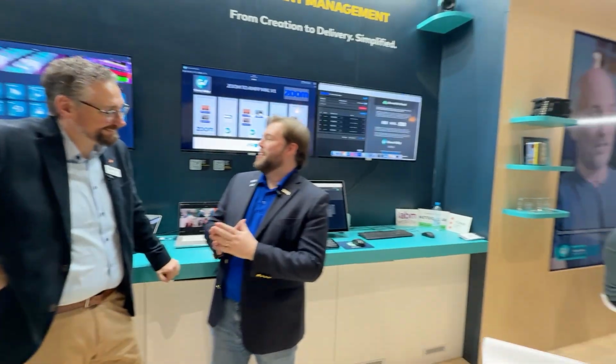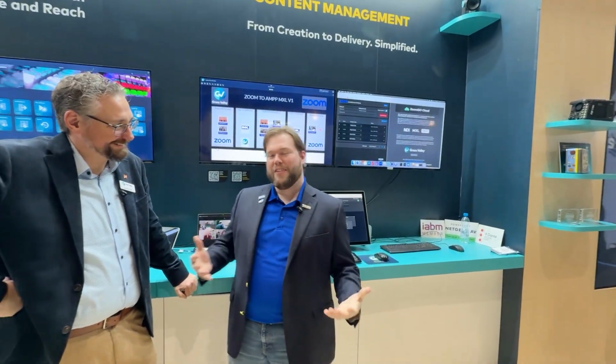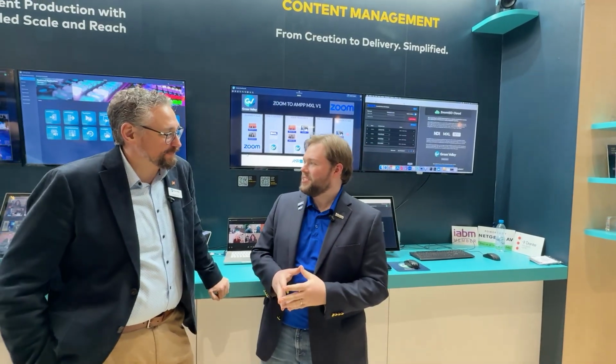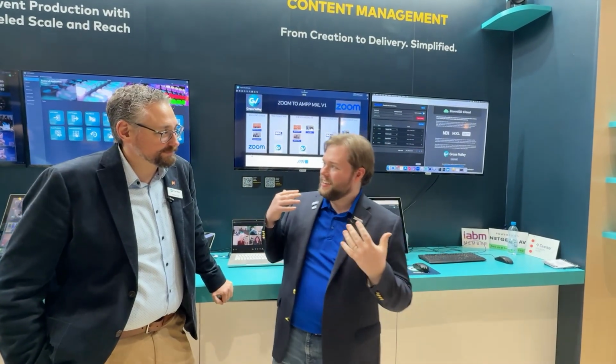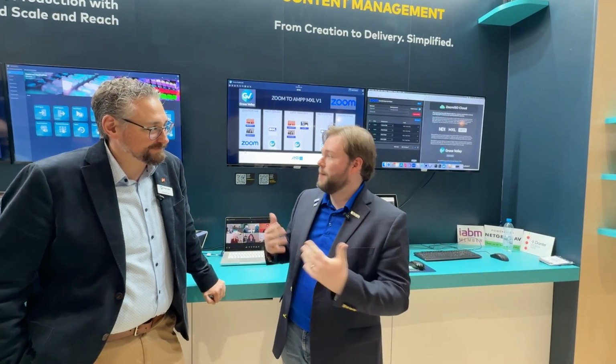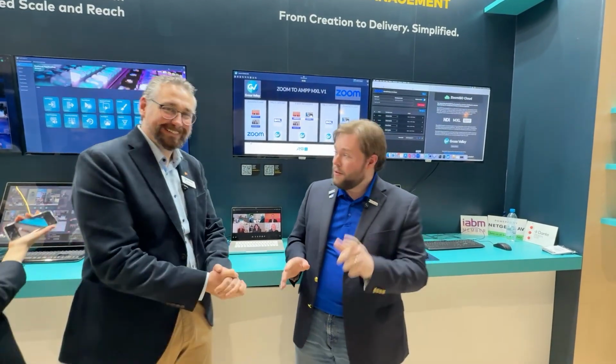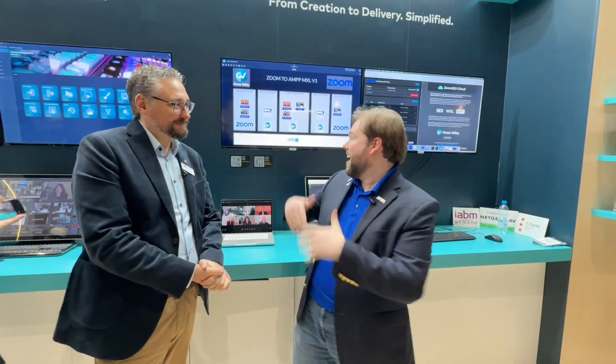Well, Santa left a present under the Christmas tree, and that present was MXL 1.0, and we're here at the Grass Valley booth at ISE 2026 showing Zoom ISO Cloud connecting remote Zoom participants into AMP through MXL. Excellent. So, a world first. This is the world's first demo of MXL 1.0 running live here at the show.